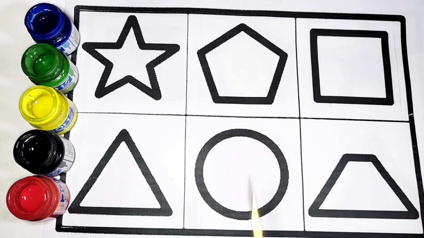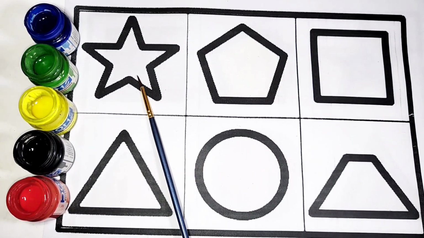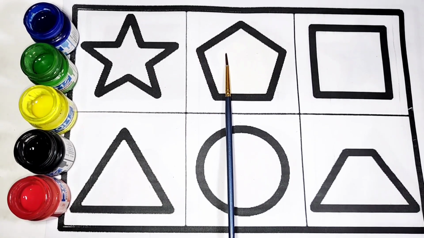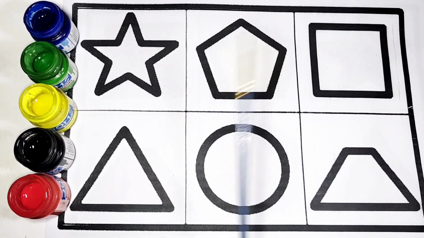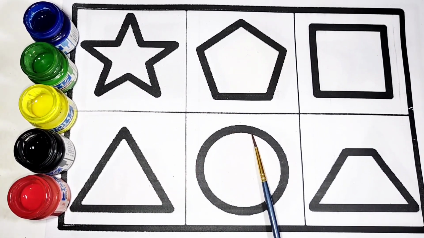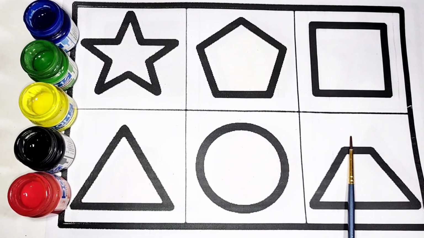Today we draw and color 2D shapes. First we color the shape of star. The next one is pentagon, square, triangle, circle, and the last one is trapezoid.